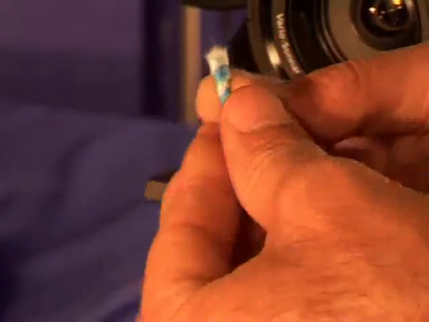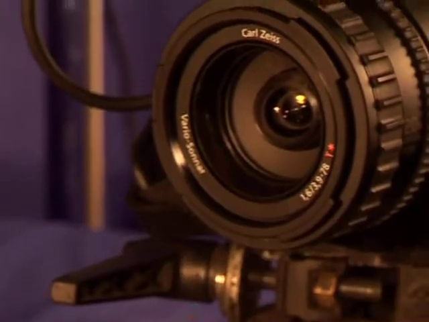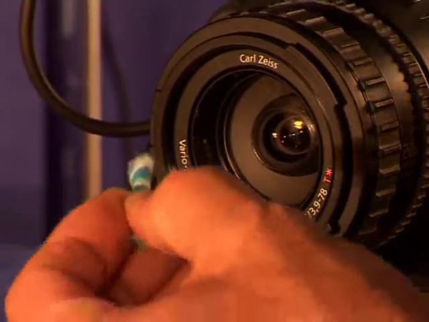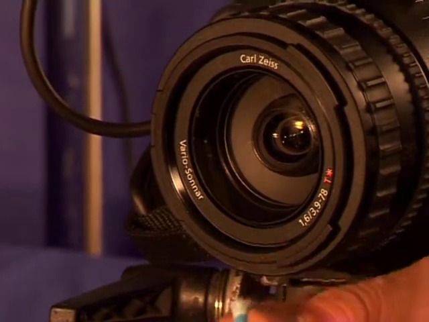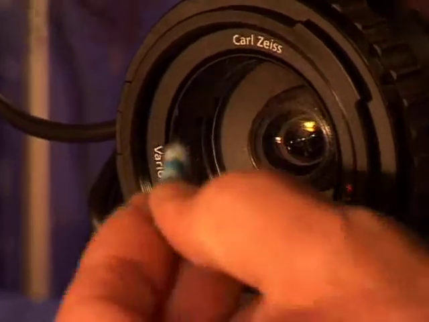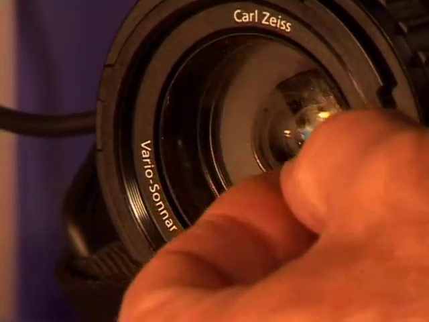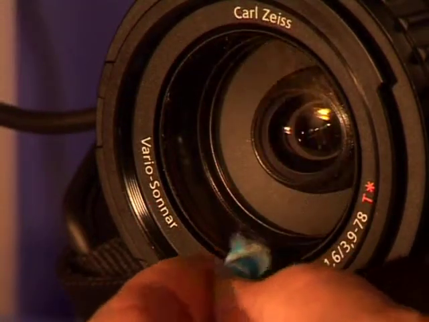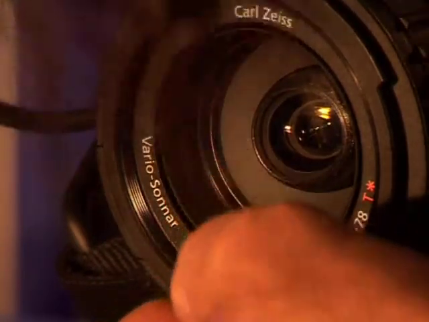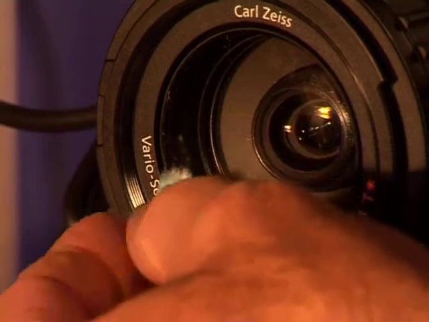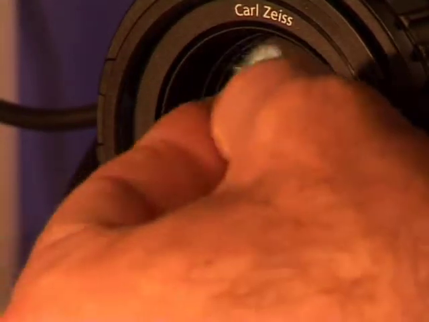Now, first we start off with a little bit of breath, a little bit of condensation. And then in a circular motion, and keep adding breath, in a circular motion, gently use those hairs to clean away.